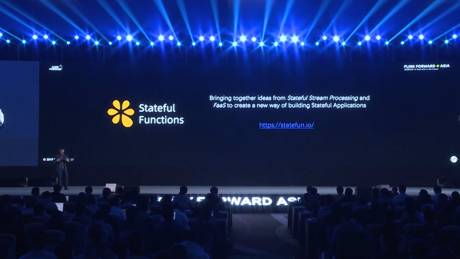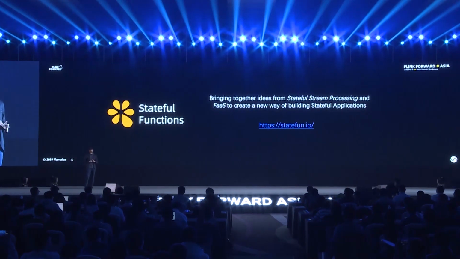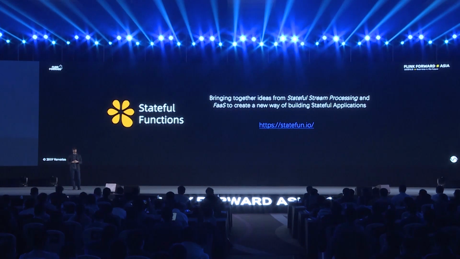So Stateful Functions is a new project that we started a few months ago. We announced it for the first time a few weeks ago. We made it public with the first version of the code, a website with examples and so on. You can currently find it under statefun.io if you want to check it out. And the idea is exactly what I talked about before, having both the ideas from stateful stream processing and the serverless application space to build a new framework to build applications in a different way than we used to do before.